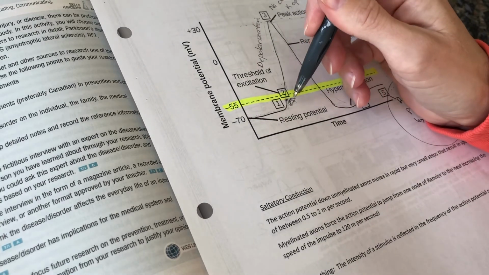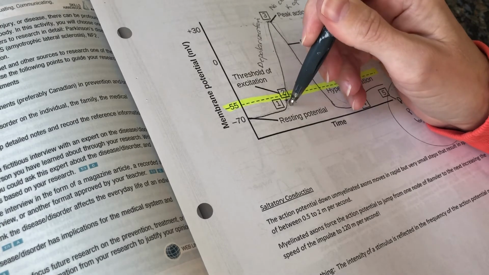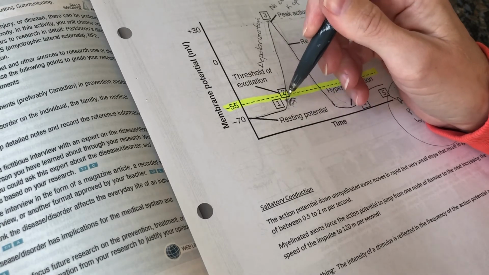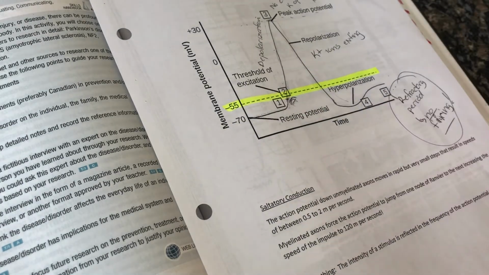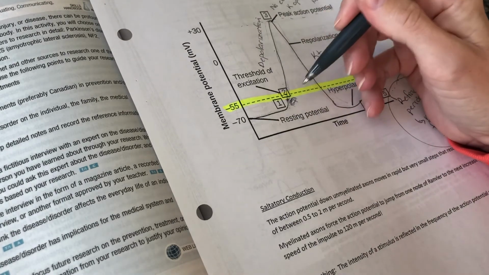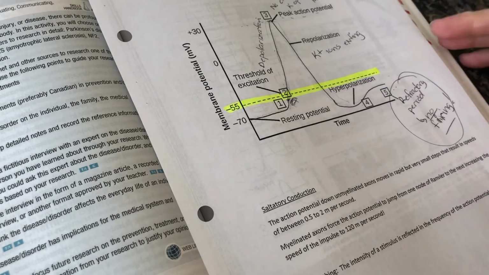In other words, sometimes we decide it's not that important, and so the information is never sent forward. In that area, you've got the sodium leaking in, but it hasn't passed the threshold yet. And so that means the signal is not going to get sent to the next neuron.